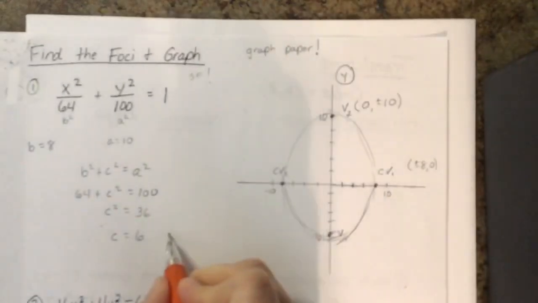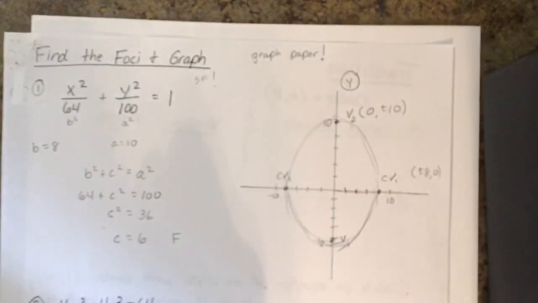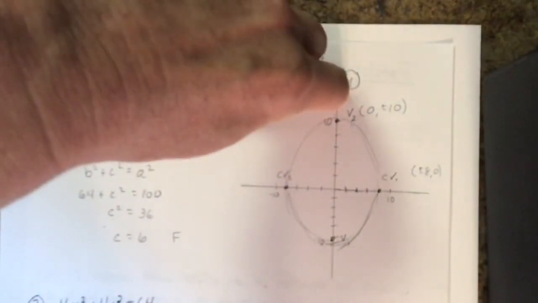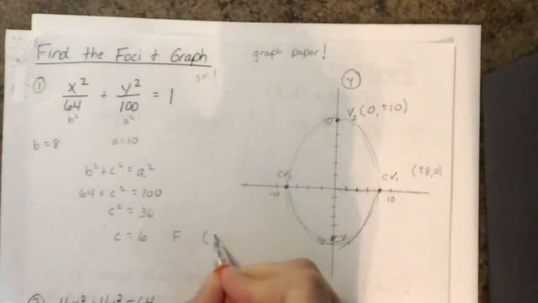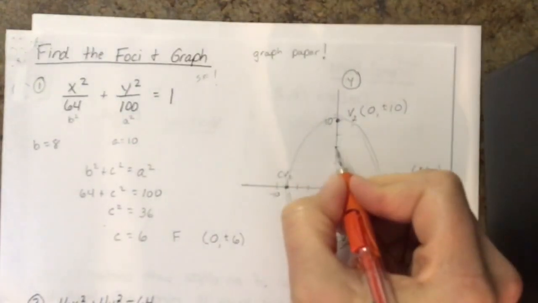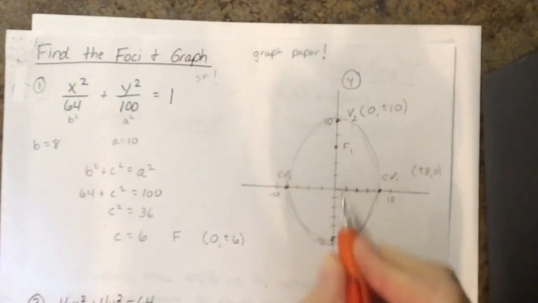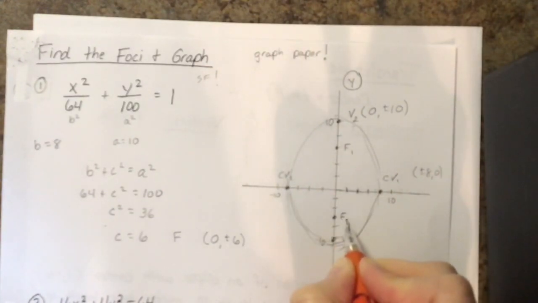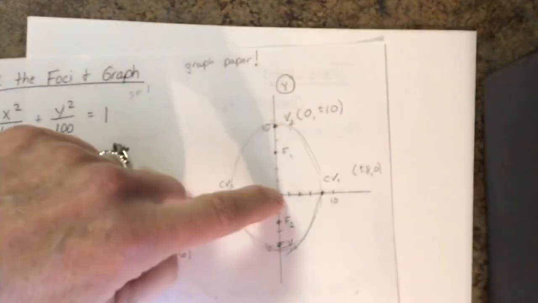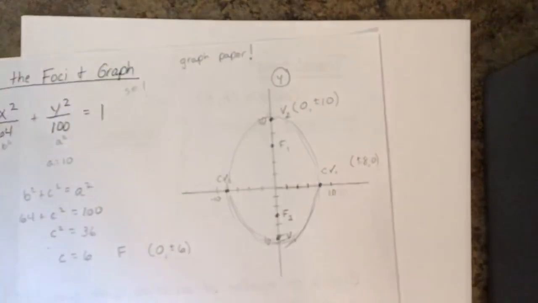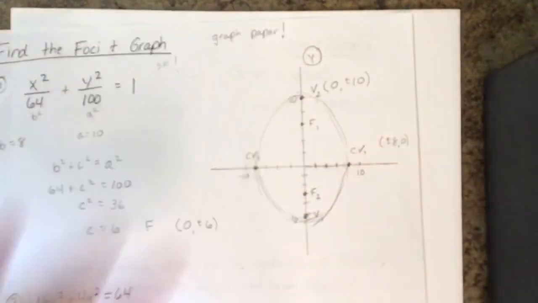What are the foci? They are on the major axis, which is the y-axis. The foci are at (0, positive, negative 6). And we'll put them on there. When you graph, you want to have the center, vertices, co-vertices, foci. And it's a complete ellipse.